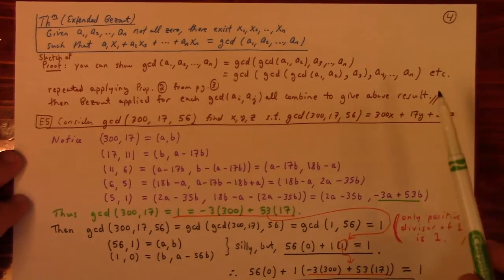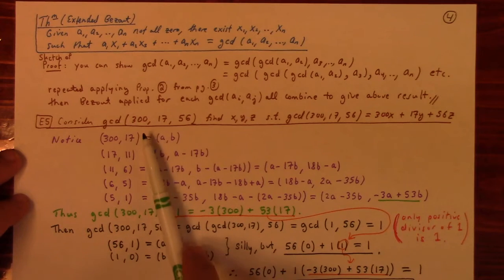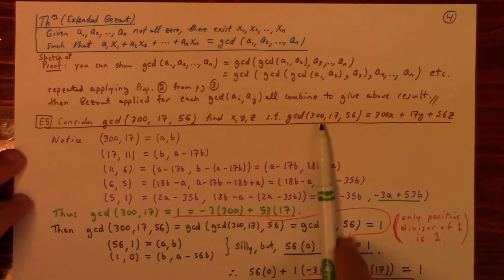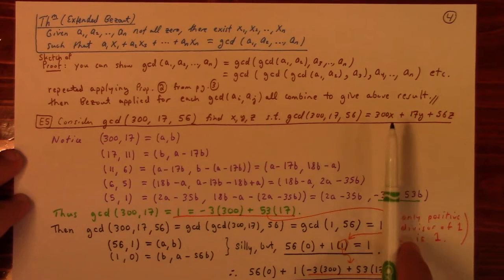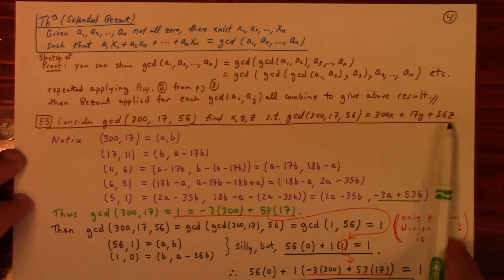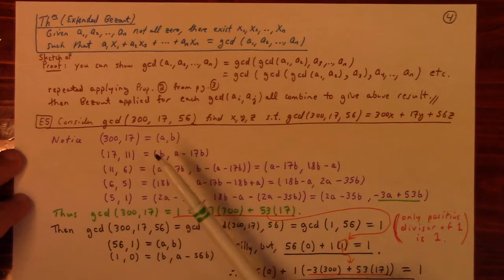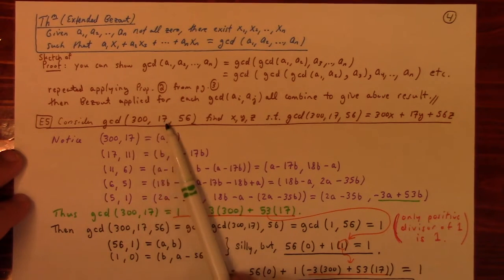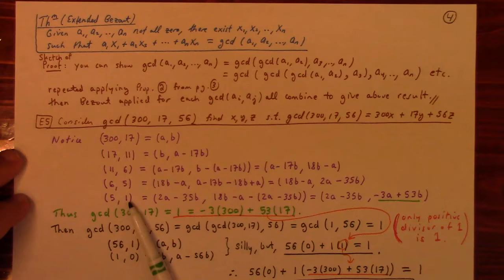So here's an example of what this extended Bezout looks like. So 317, 56. Let's find x, y, z such that the GCD of 317 and 56 is equal to that. All right. So we do the vector Euclidean algorithm. And what we find then is that the GCD of 317 is 1, which, by the way, is minus 3 times 300 plus 53 times 17.